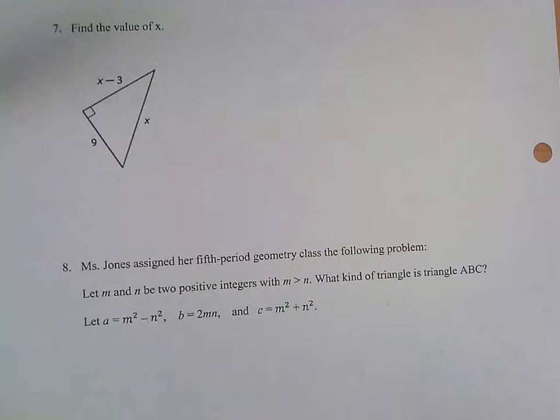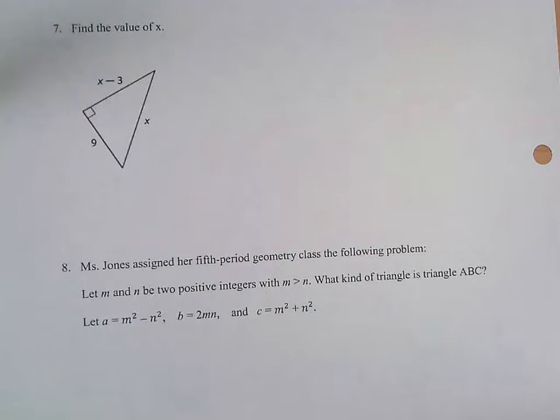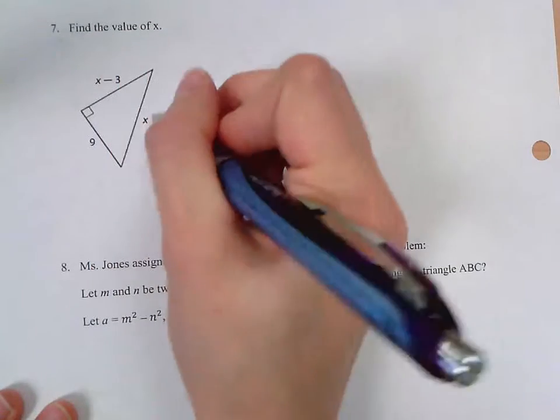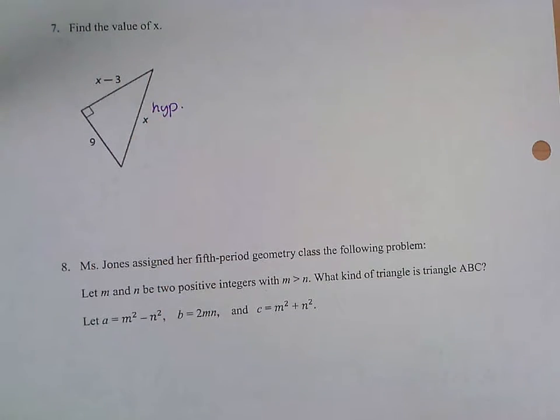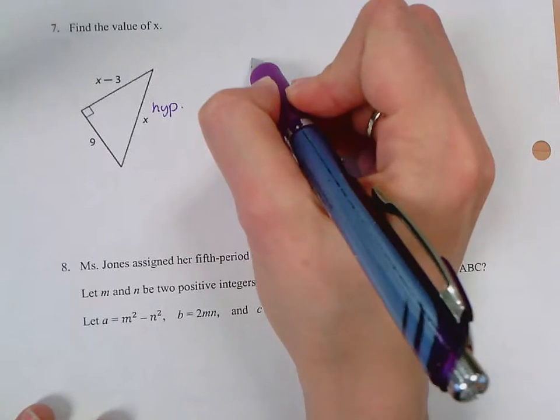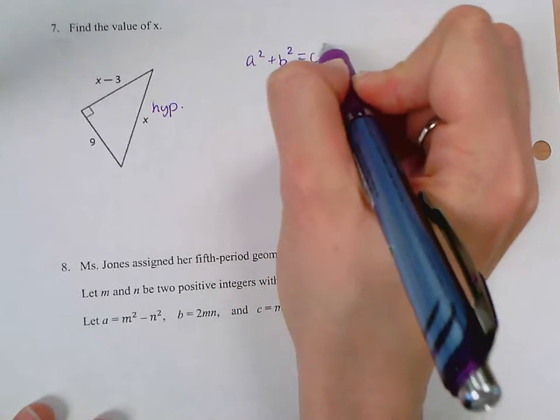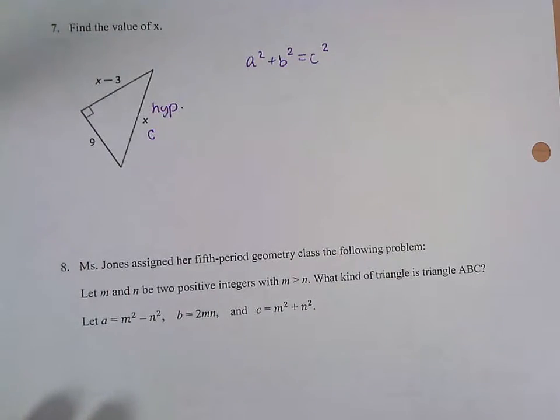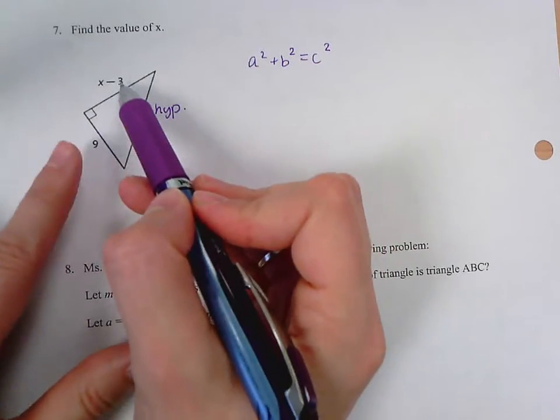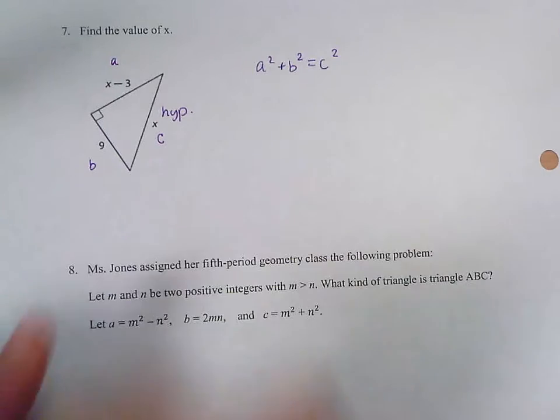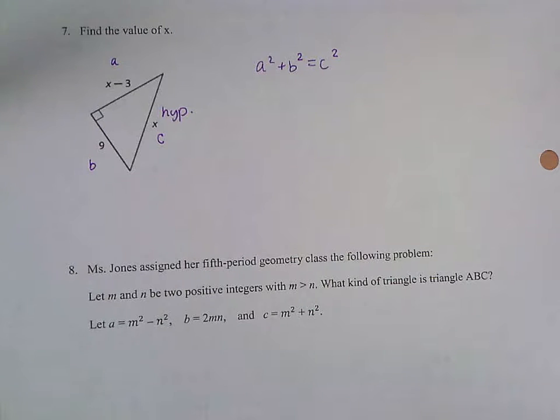So 7 says find the value of x, and you have your right triangle written there. Just as a reminder for what I said yesterday, because here we have 2 different sides that have x in it, figure out which one is the hypotenuse. That would be opposite the 90-degree angle. Just x is the hypotenuse. If you're thinking of the formula a squared plus b squared equals c squared, x is my c, and it doesn't matter which one of these I call a and b. I'm showing this because some of you were just setting everything equal to x squared. I want to make sure you're not always doing that.